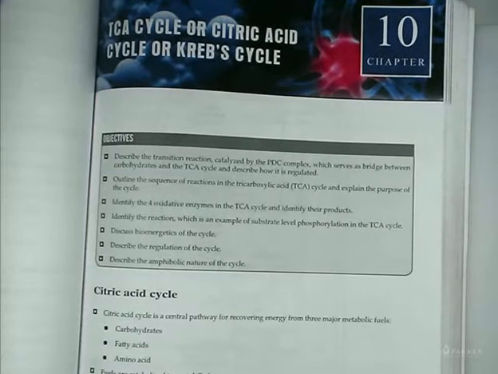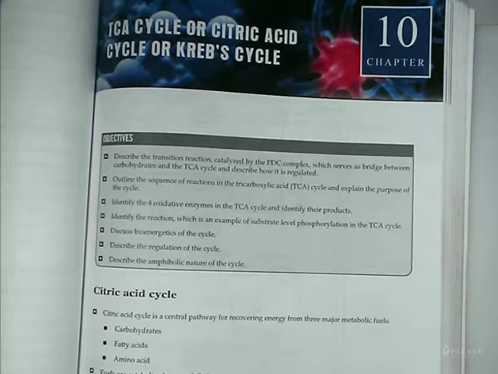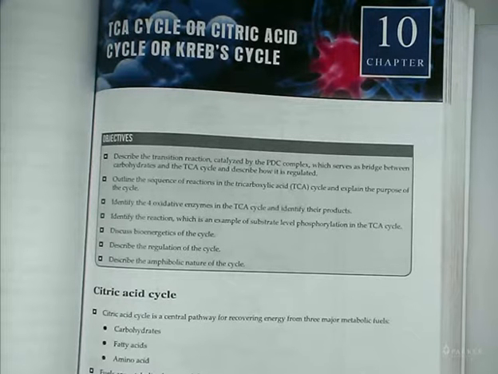All right, TCA cycle. With glycolysis, our main goal was to produce those 2 ATP and to make pyruvate. Our main goal with the TCA cycle is to make reducing agents, such as NADH and FADH2.